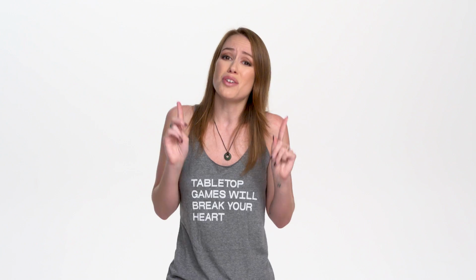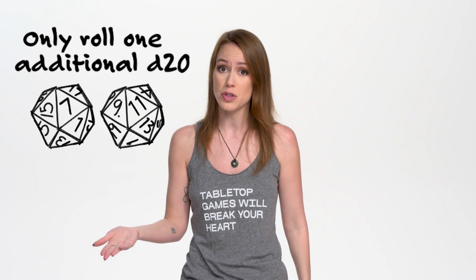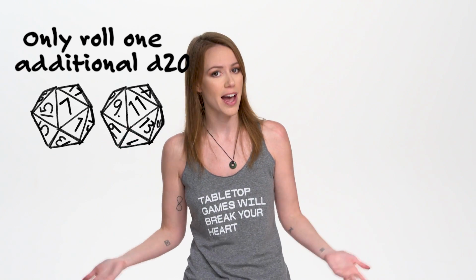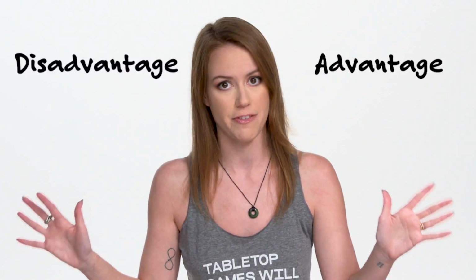Now, sometimes there may be a moment where multiple effects are granting you advantage or disadvantage twice. However, they do not stack. For example, if you are granted advantage on a melee attack by your recklessly attacking barbarian, and your target is also affected by your druid's fairy fire spell, unfortunately, you still only roll one additional d20 and take the higher result on that attack.